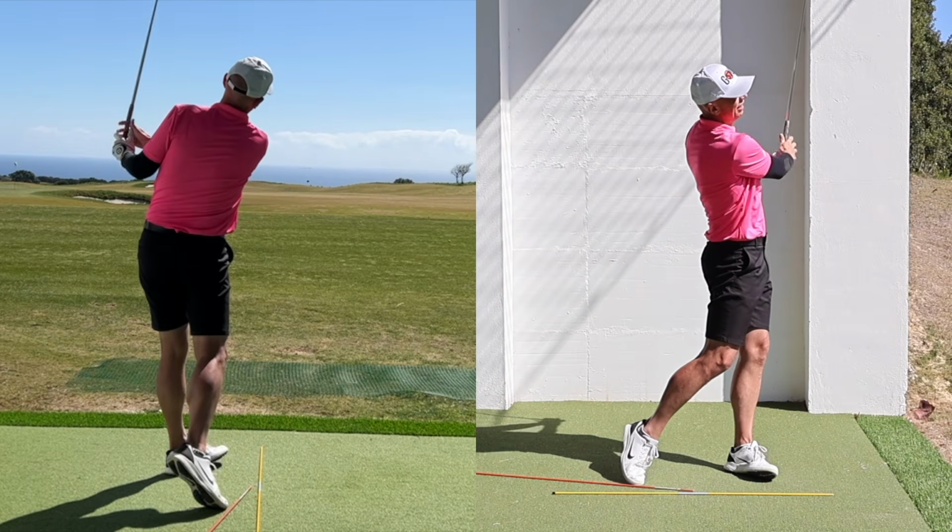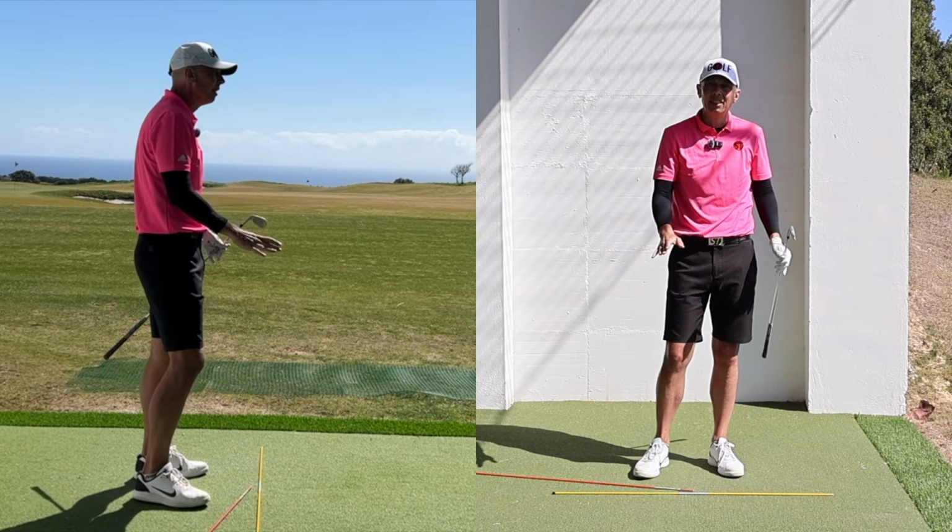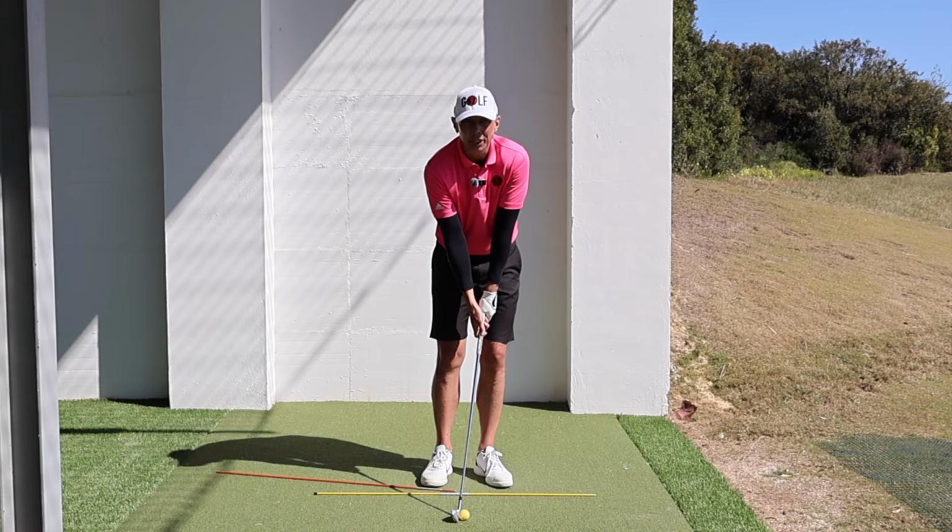That one was even better. There's no need to shift your weight. There's such a logic to swinging this way.